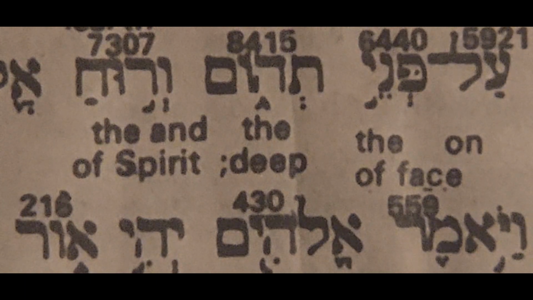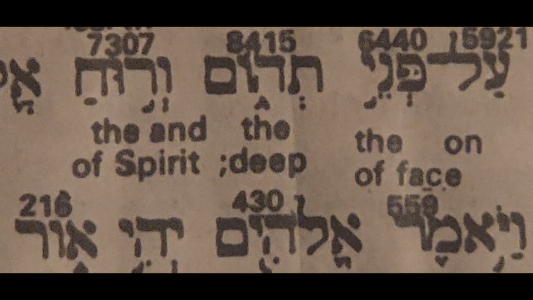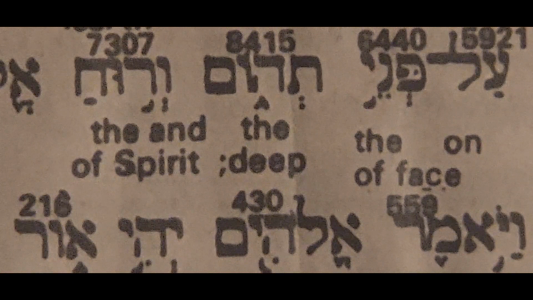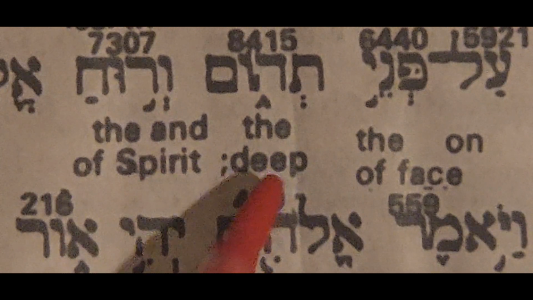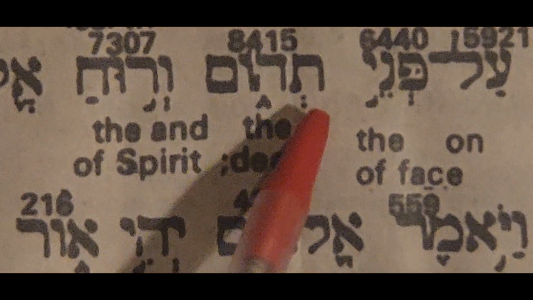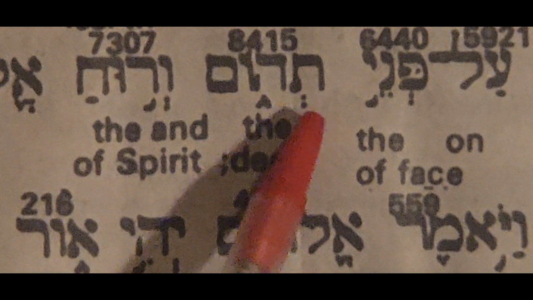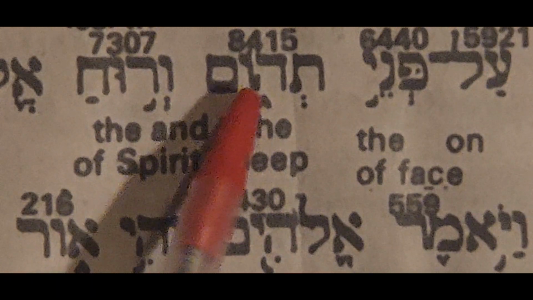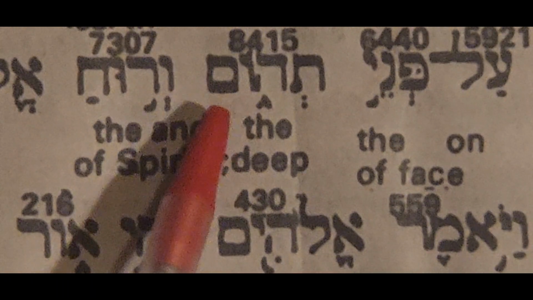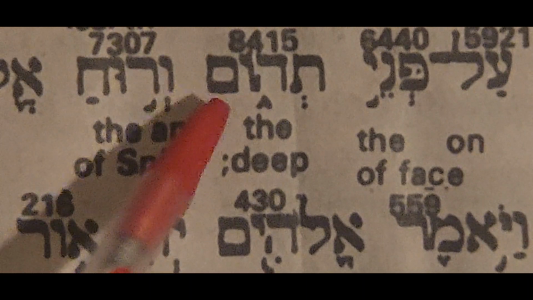And here we see the last word in Genesis chapter 1, verse 2a, as we've designated. The word is translated as the deep, and we see that it consists of a tav, a hey, a vav, and a mem. And notice that that's a final mem.